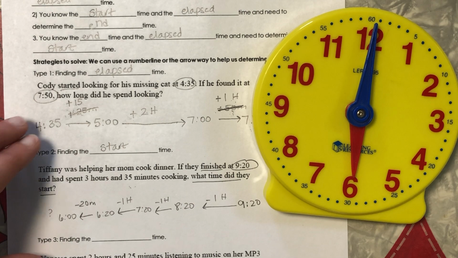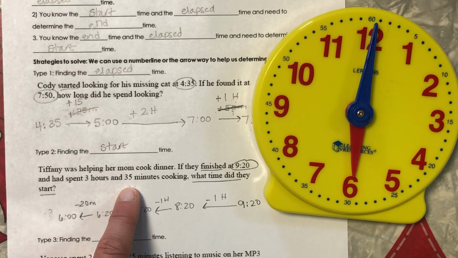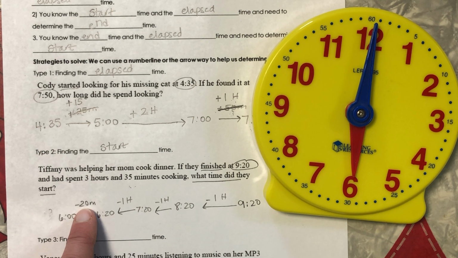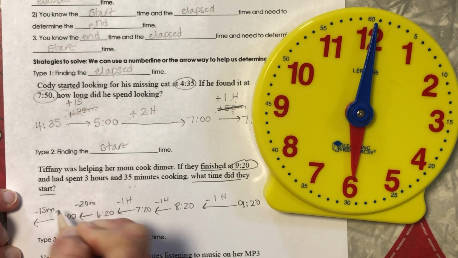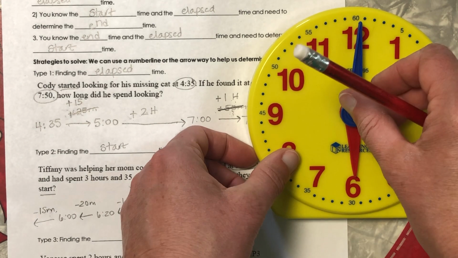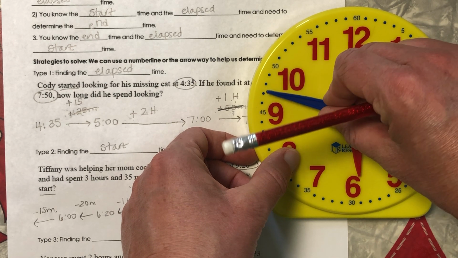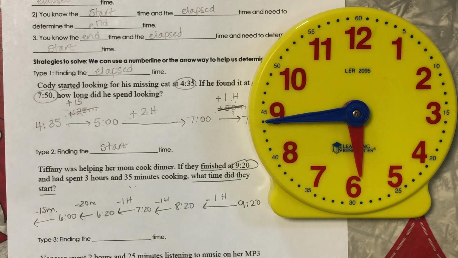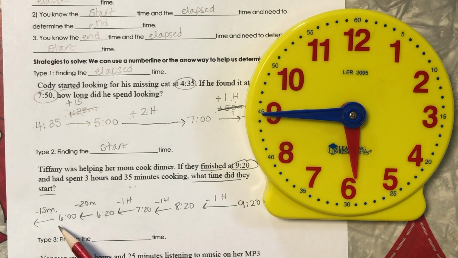This is going to take me longer than I thought. But I need to take off 35 minutes, and I've only taken off 20 minutes, so I need to subtract another 15 minutes. So that's actually going to put me before 6 o'clock. So I'm going to subtract 15 minutes. 5, 10, 15. I want you to remember from the earlier grades, it almost looks like this time would be 6:45, but it's not, because we've already seen 6 o'clock.